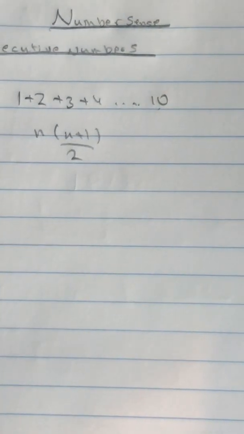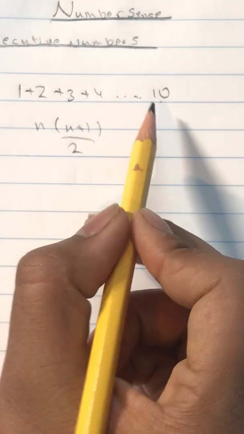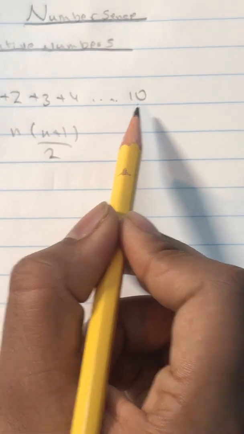So without further ado, let's do this. So you divide this by 2 and then you get 5. And you add 1 to this and you get 11. 11 times 5 is 55. And that is the answer. Really, that's all to it. Nothing more, nothing less.